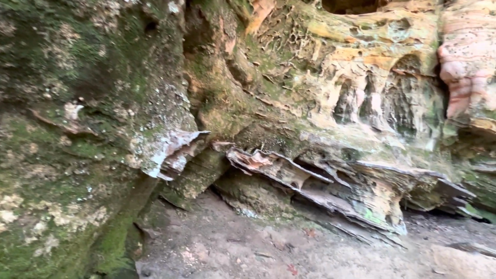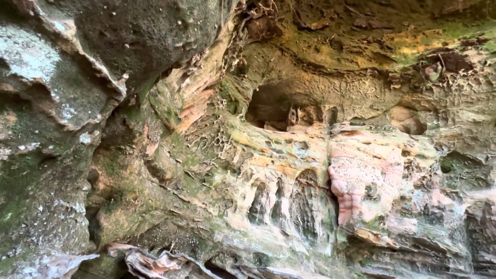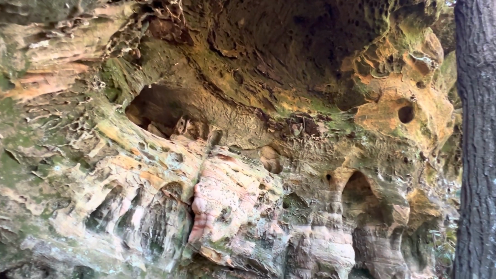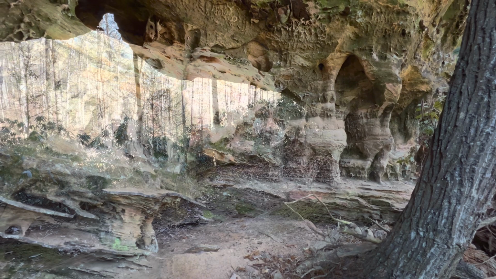Unfortunately, again, not the desired geology, but a lot of nice color and other geological features aside from an arch opening.